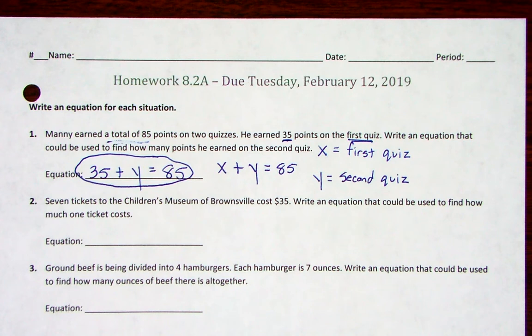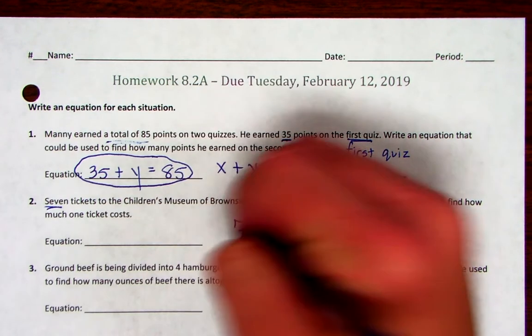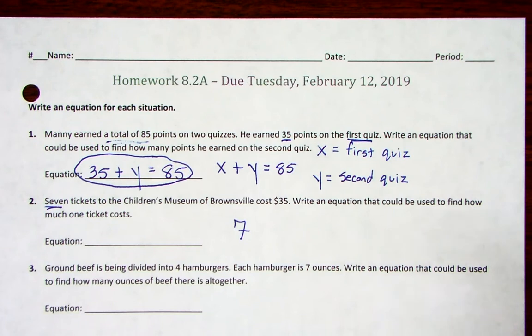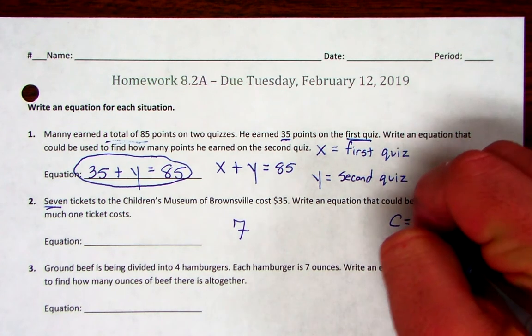Alright, number 2. 7 tickets to the Children's Museum of Brownsville cost $35. Write an equation that could be used to find how much one ticket cost. Well, how many tickets did they buy? They bought 7 tickets. Oh, I forgot to label this. We need to label my variable. So, I'm going to say C is the cost per ticket.